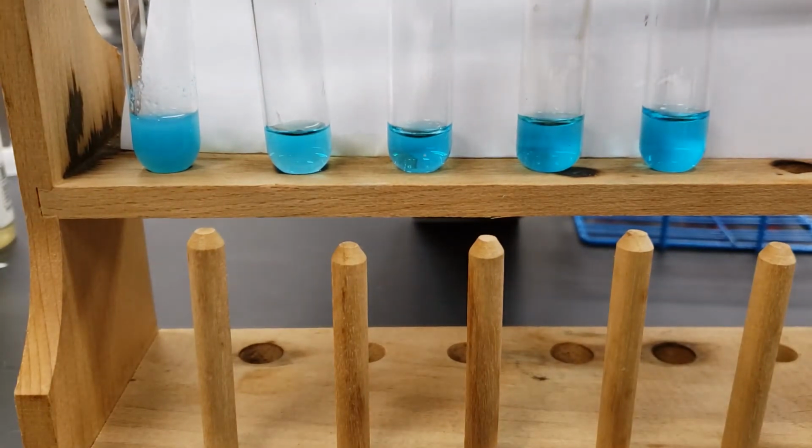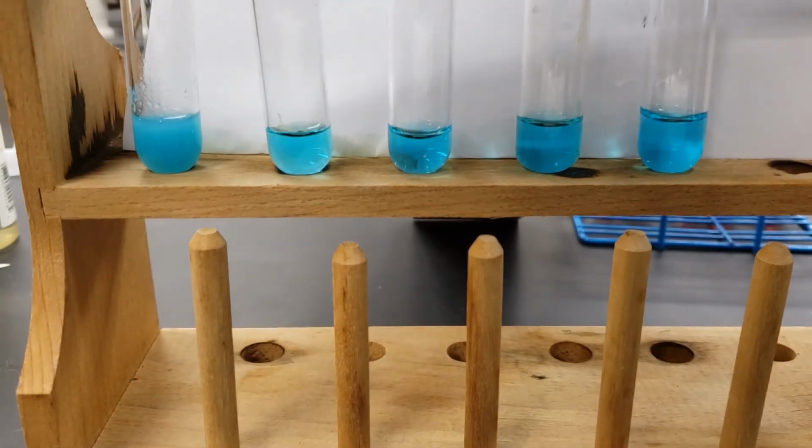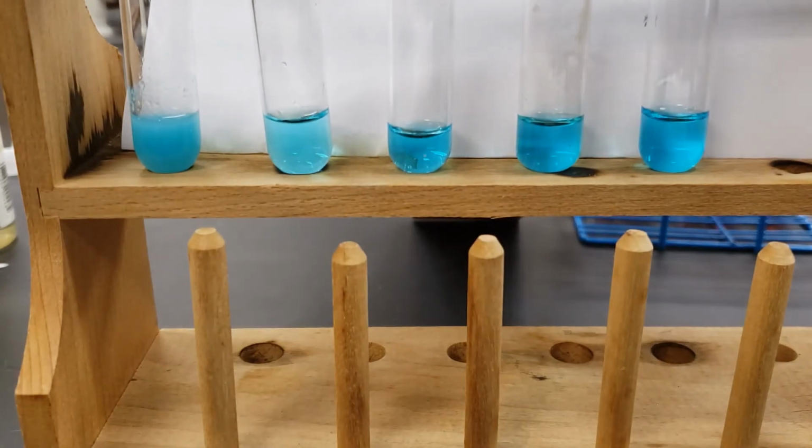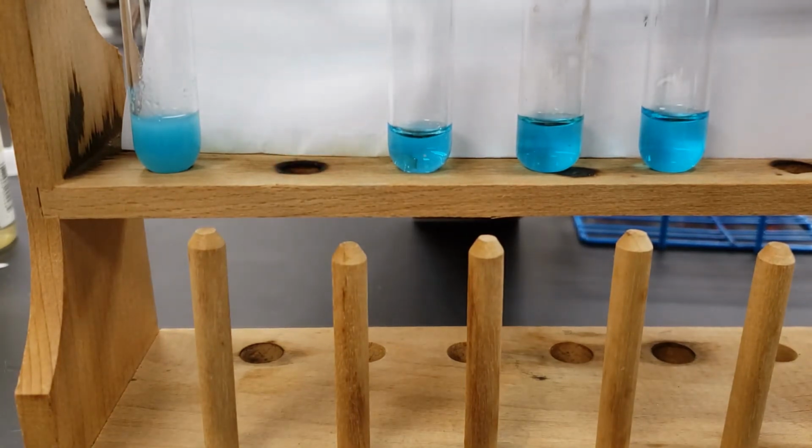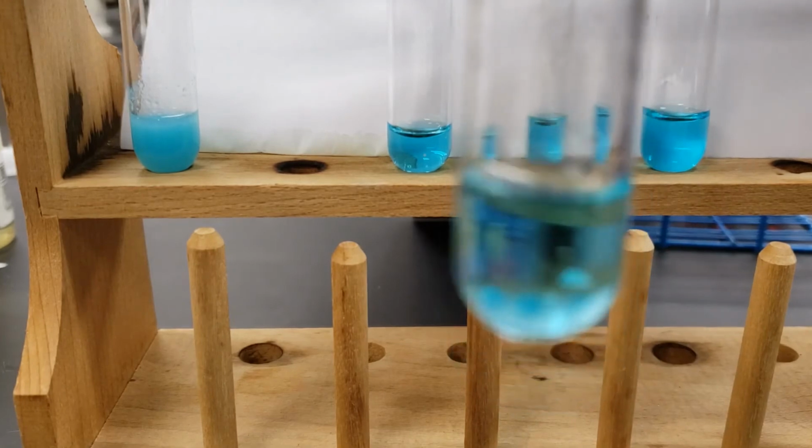We're now going to add the sodium chloride. Give that a swirl. So we have a few drops of the sodium chloride added to this.